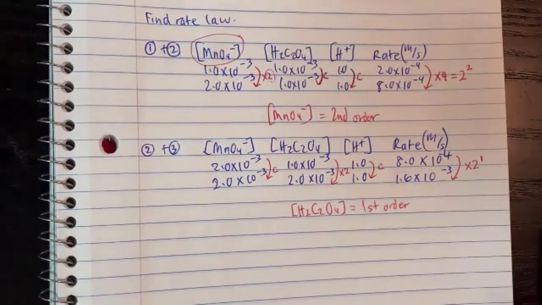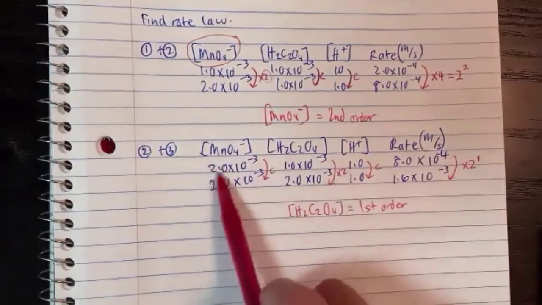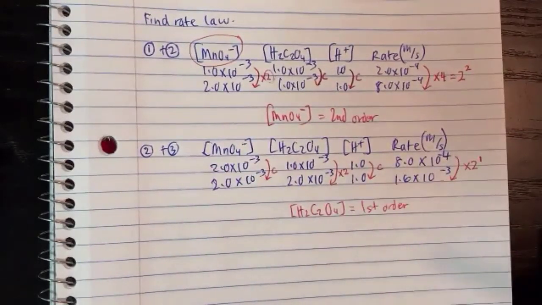Okay, so we can do this. Now, remember, the other way is to take this whole line's rate law divided by this whole line's rate law and then solve for it using mathematical methods. And some of you are really, really fast at doing that, so you can do that completely okay.